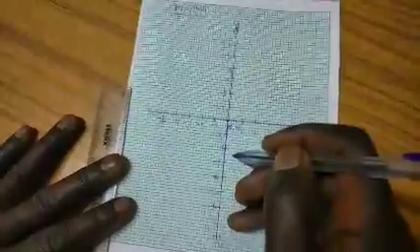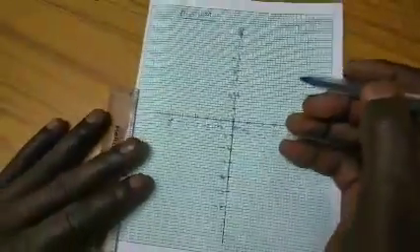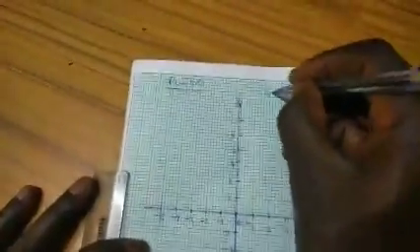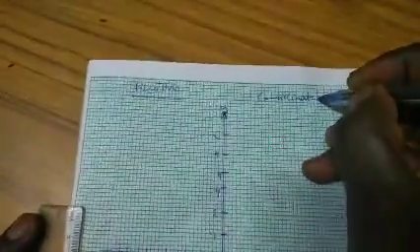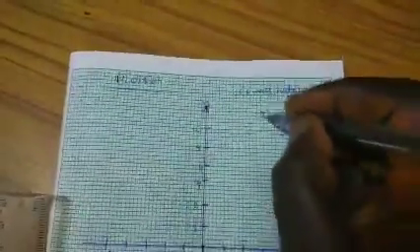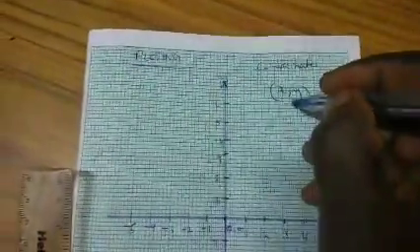So this is called the Cartesian plane. Then here we now have what we call coordinates. Coordinates are always in the form of x, y. So this is a coordinate system.